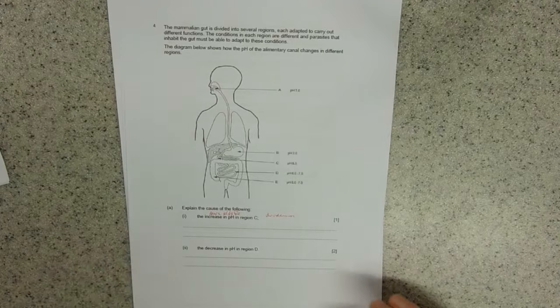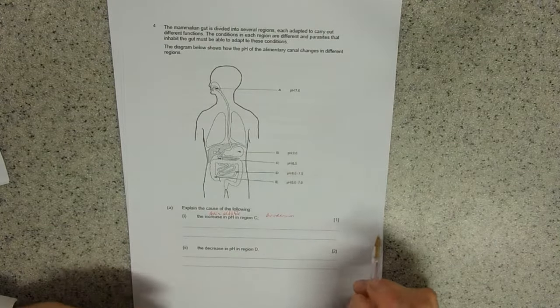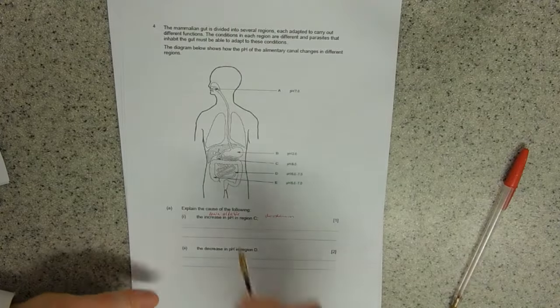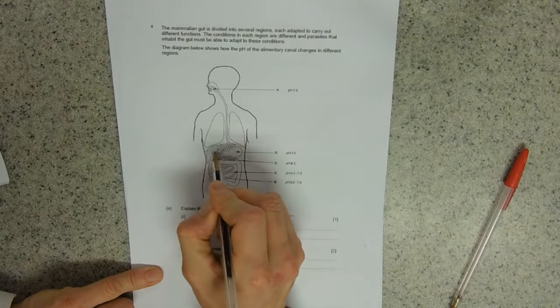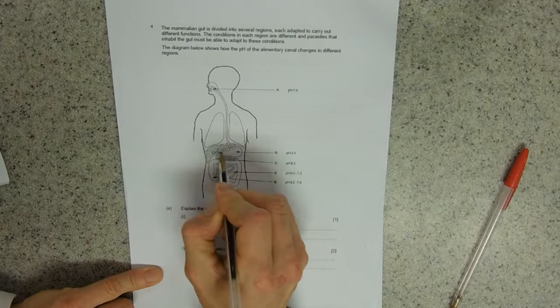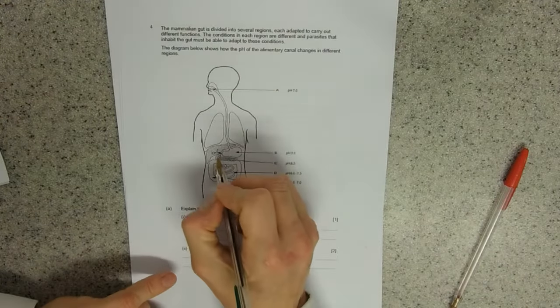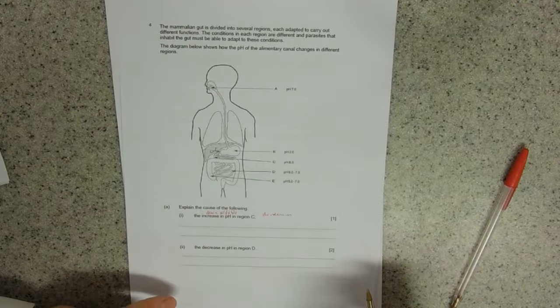So more alkaline in the duodenum, and we've got this area here, we've got the gallbladder, so we're getting secretions into the duodenum from the gallbladder. So that could be one thing, and there could be some glands actually in the duodenum itself.